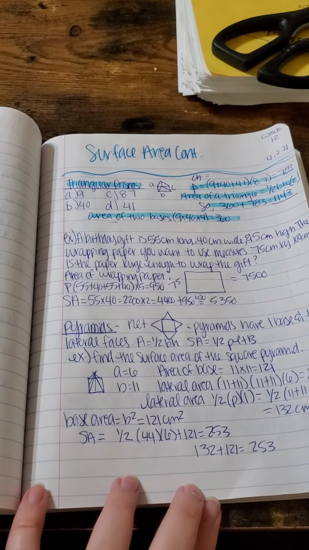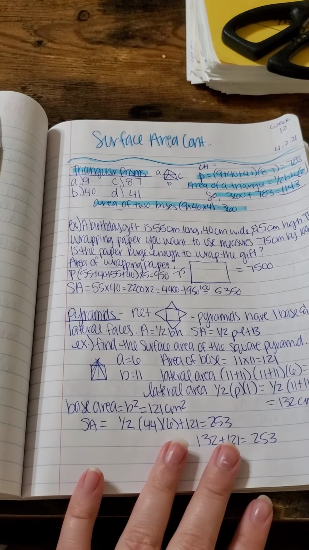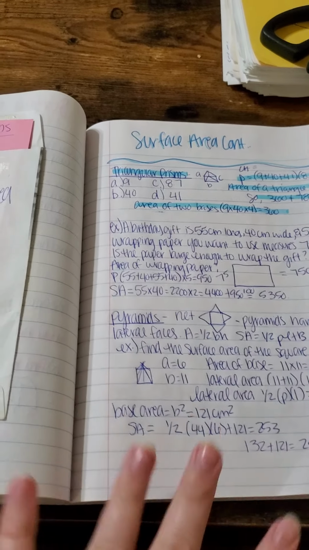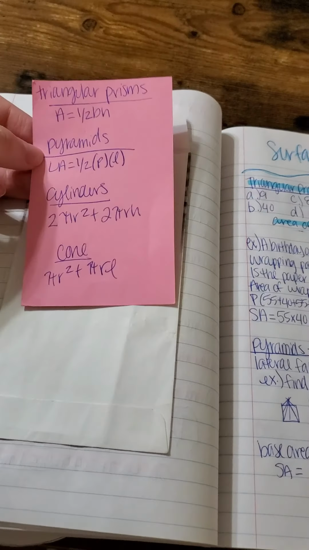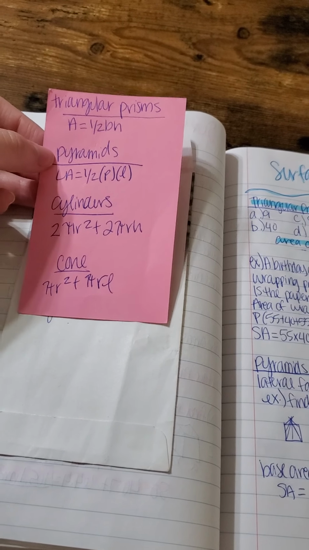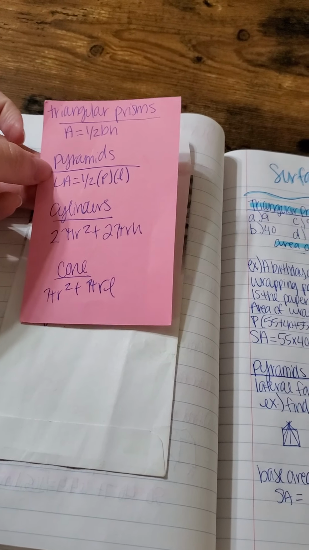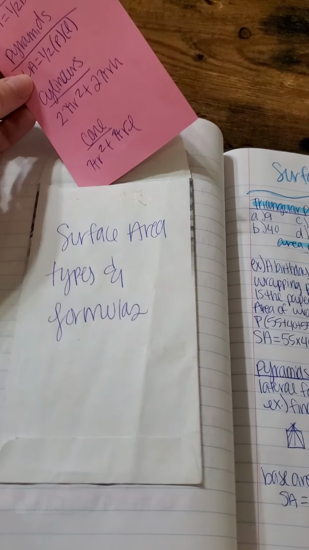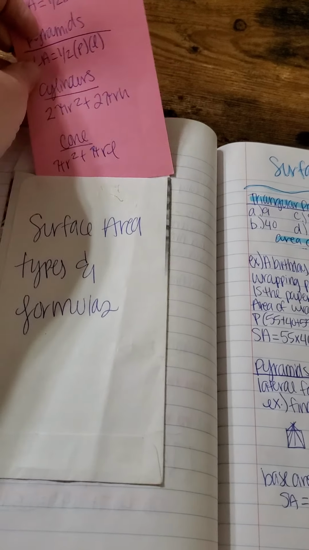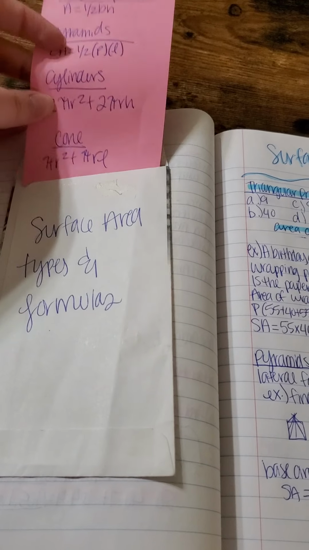This is some more surface area, and it started to get a little confusing with all of the different types. So I made a pocket, and this has each type of surface area that we discussed in the class for triangular prism, pyramid, cylinders, cone. Those are just helpful ones to help me remember because it's a little difficult remembering all of the formulas for each.